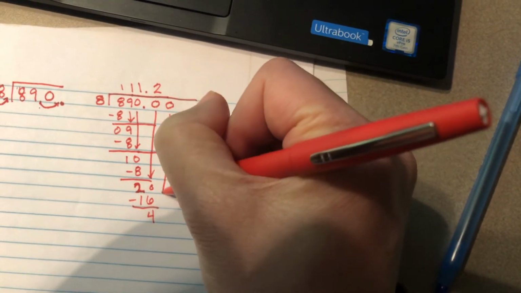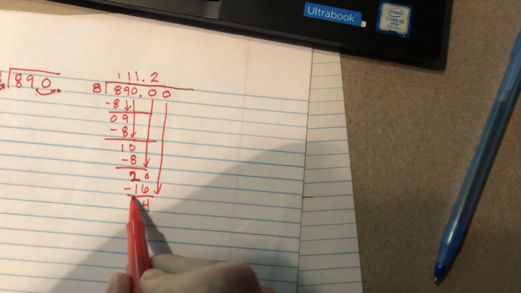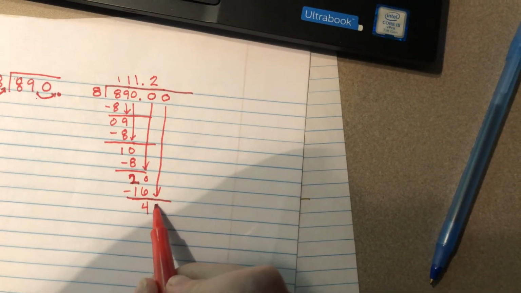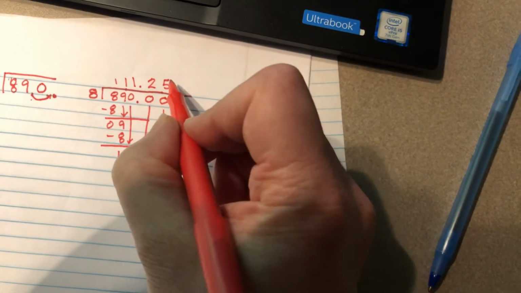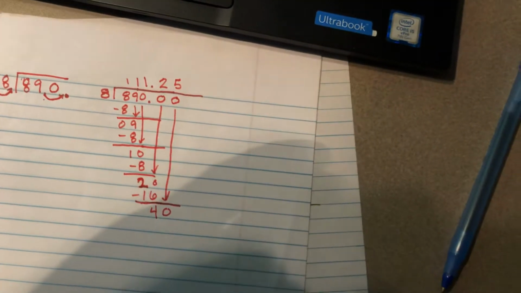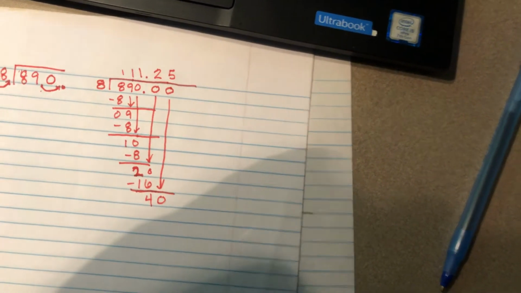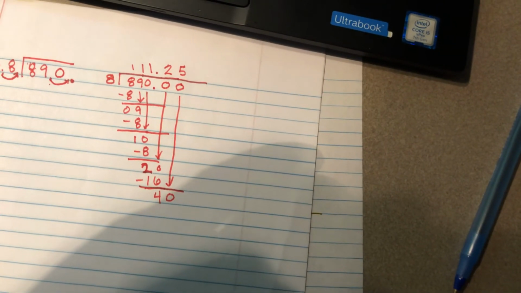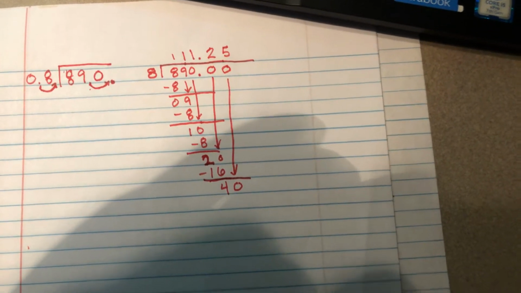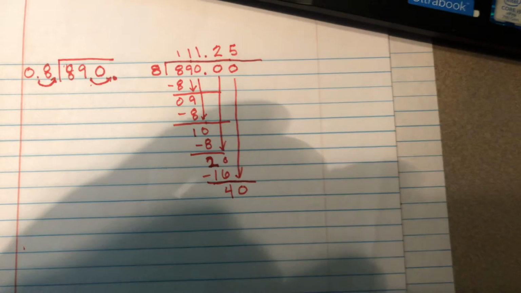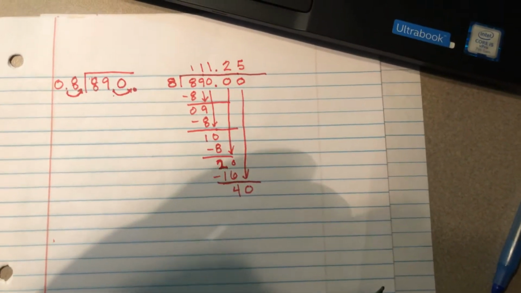Bring that 0 down. Now we have 40. 8 into 40 is 5. So you see that we get 111.25.